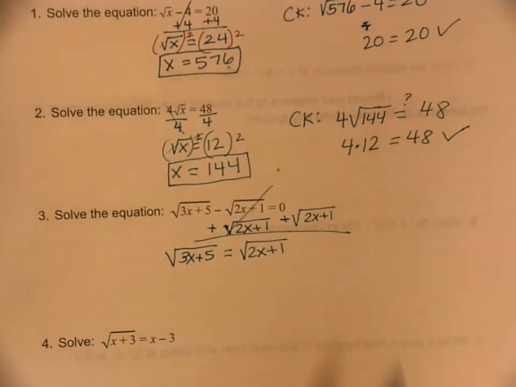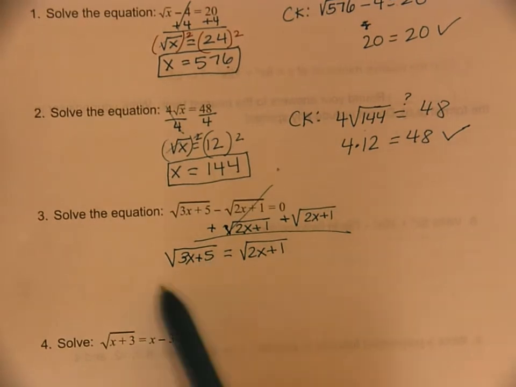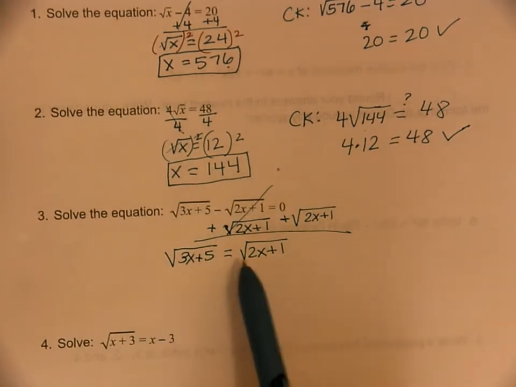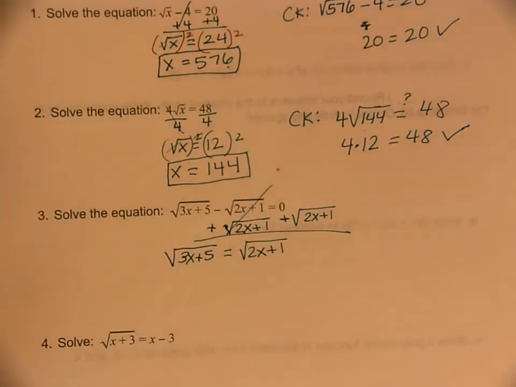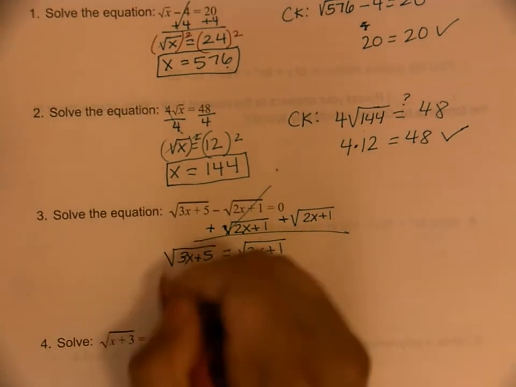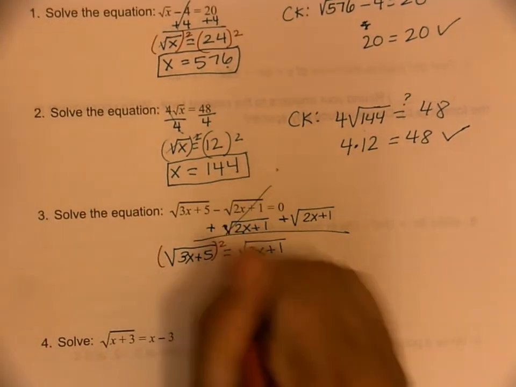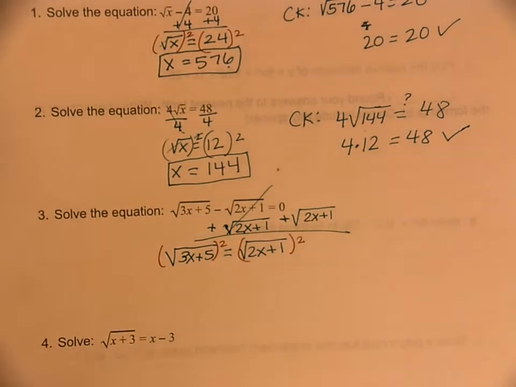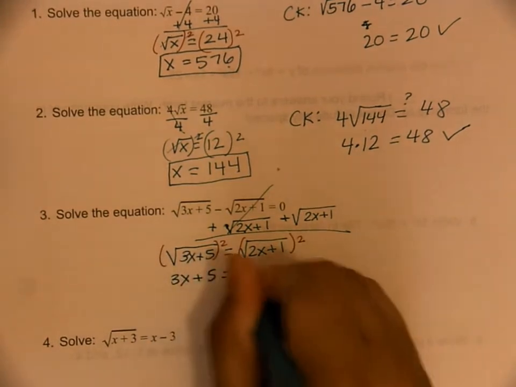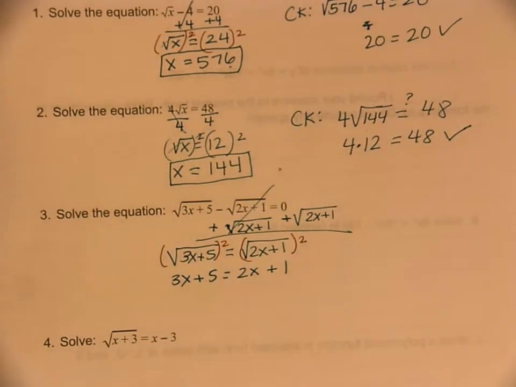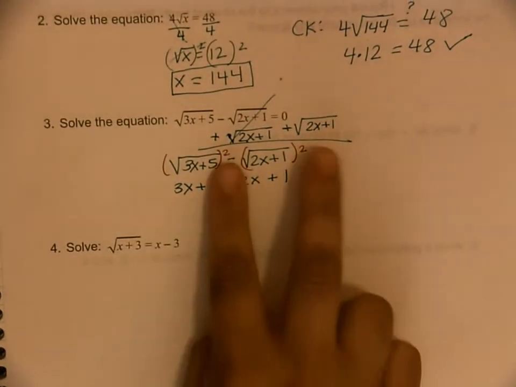So our goal here is to start by getting radicals on both sides, because my next step, remember, is to square both sides. And as soon as I square both sides, both radicals from both sides will disappear. So I can square this side and this one. And now I just have 3x plus 5 is equal to 2x plus 1. And then from here, it's a simple linear equation with variables on both sides.